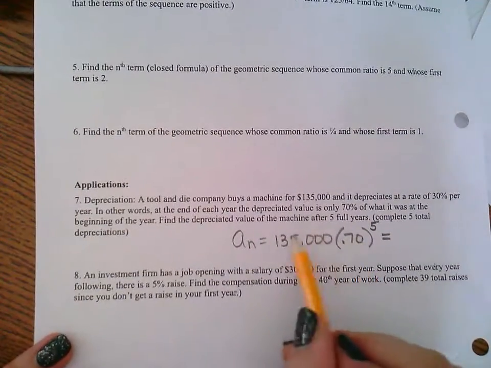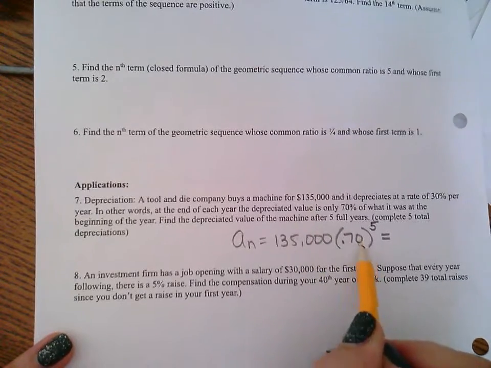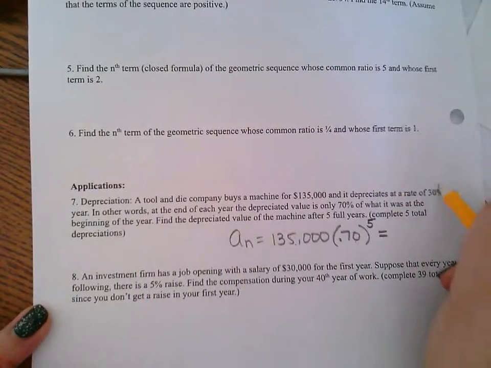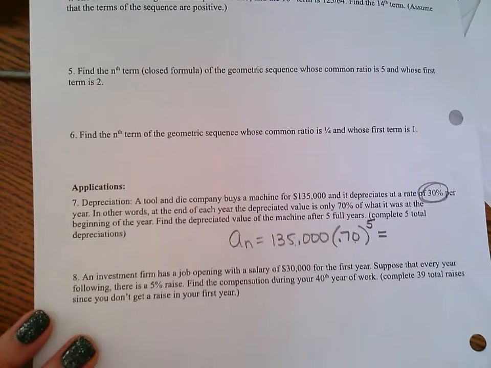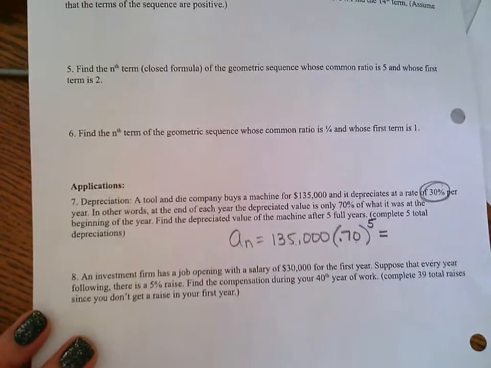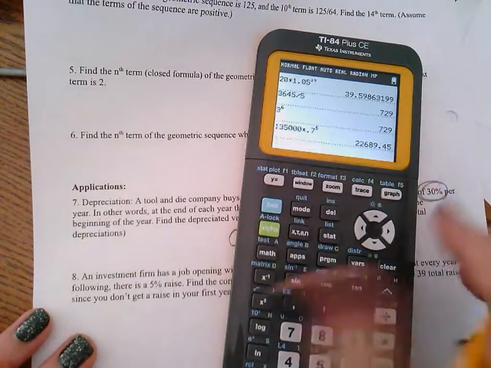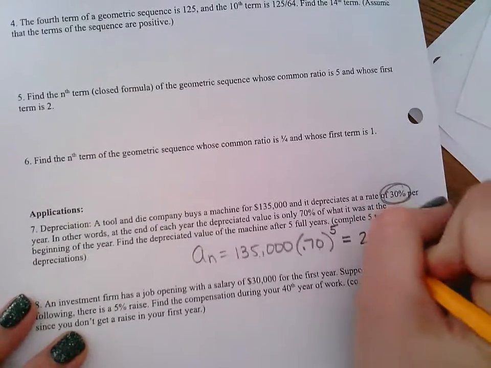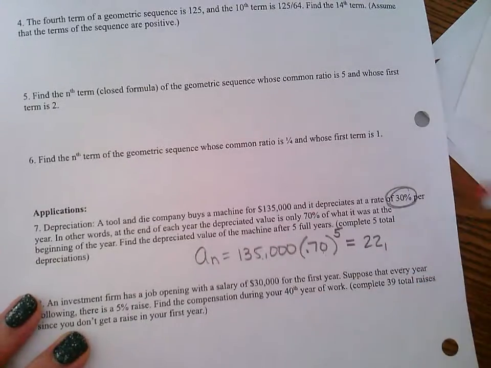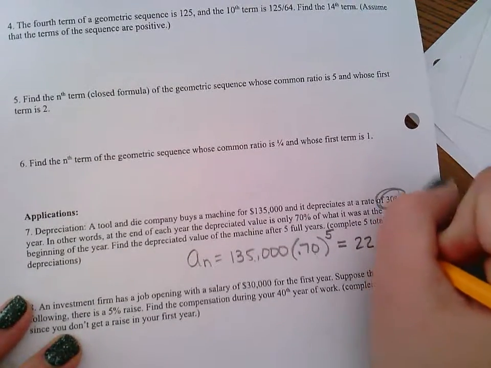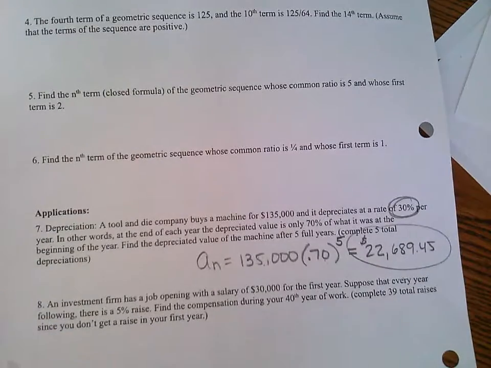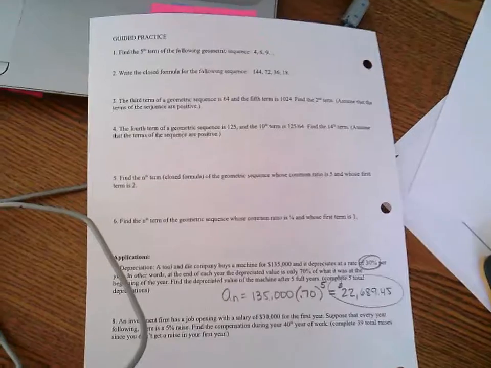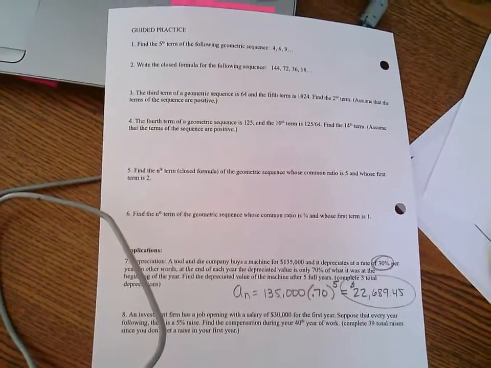So 70%, another 70% depreciation, another 70%, right? It's depreciating 30% each year and you're retaining 70%. And that could be tricky if you haven't done a problem like that before. So let's see, what is the value after 5 years? $22,000. Whoops, so 22,000, what is it? 689 and 45 cents is what it's worth after 5 years. So you are going to complete the guided practice on the back and submit that through Google Classroom.